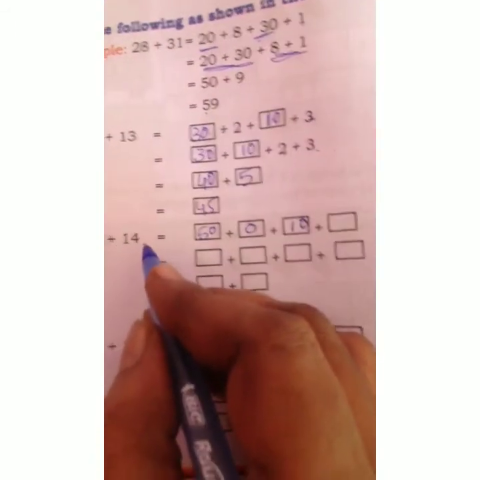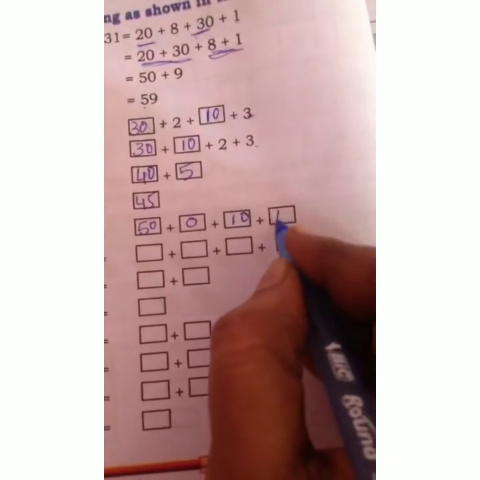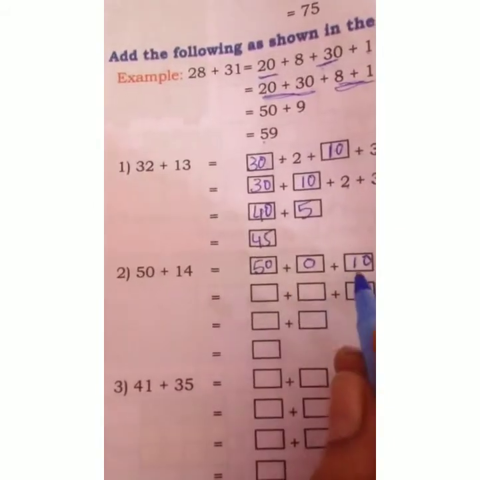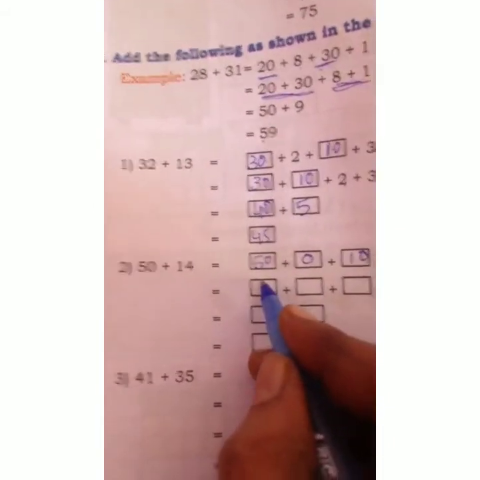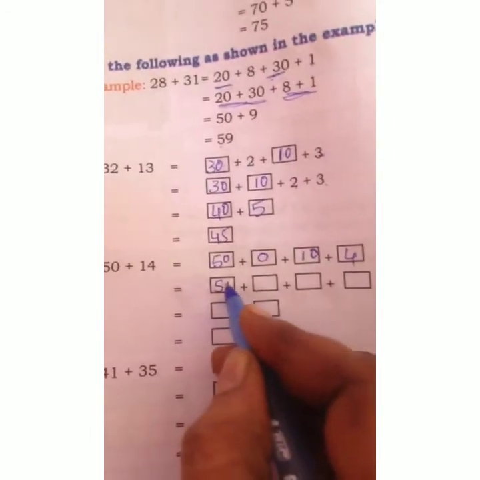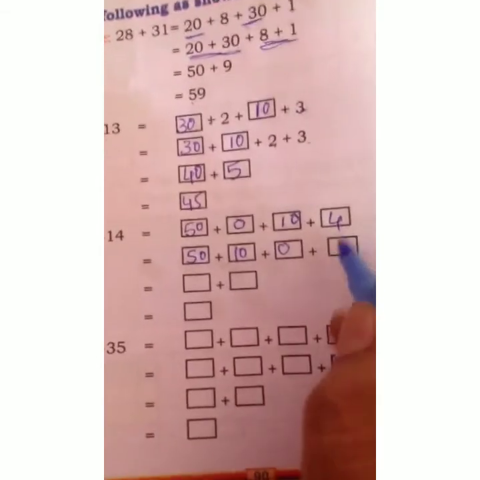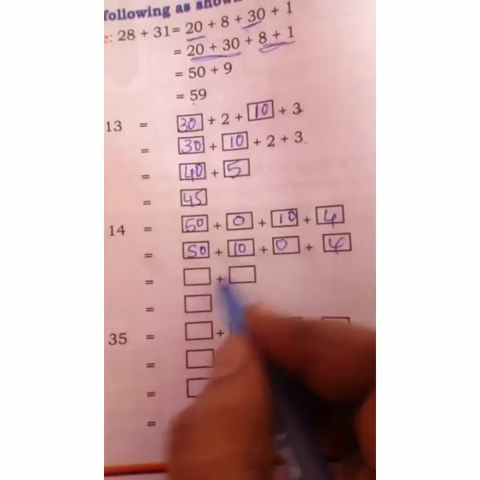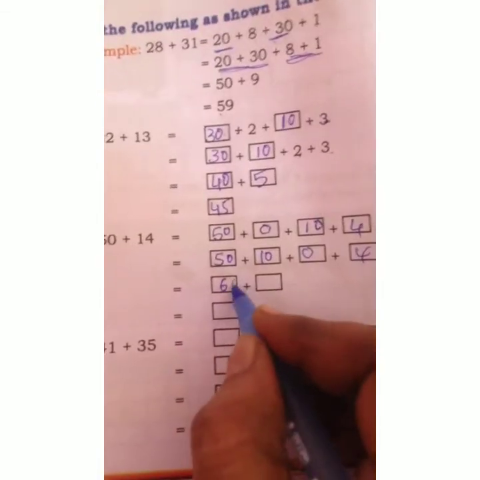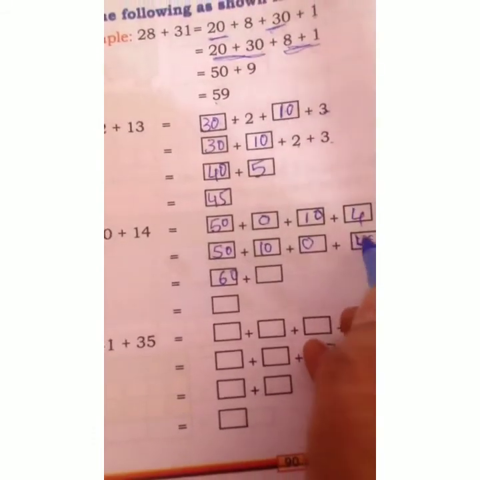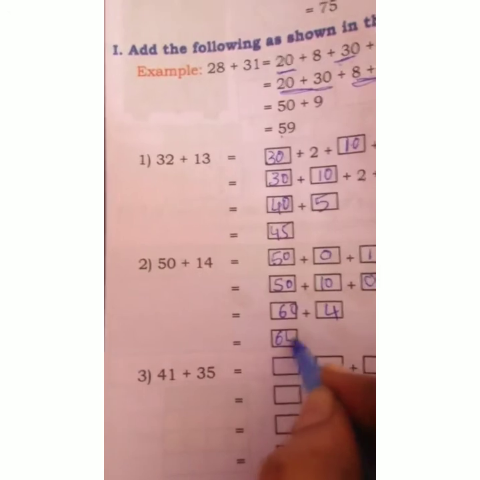Next, 4 units. That means 4. Now tens we have to write on one side. That means 50 plus 10. Next 0 plus 4. 50 plus 10, 60. 0 plus 4, 4. 60 plus 4, 64.